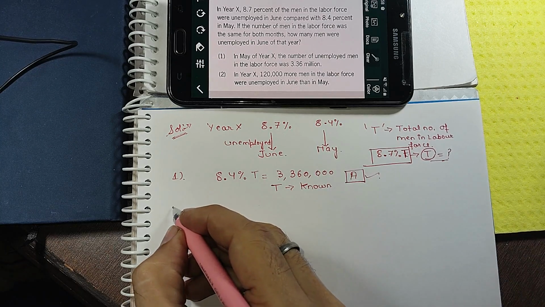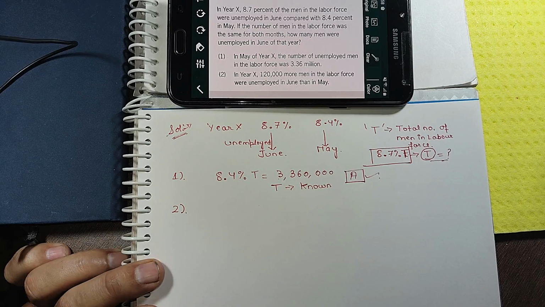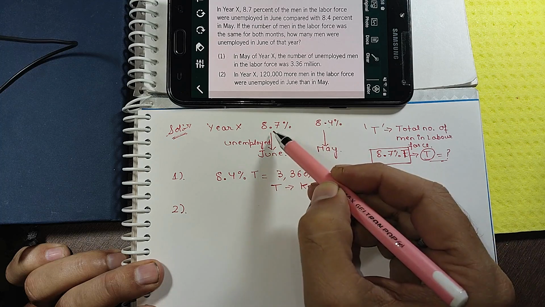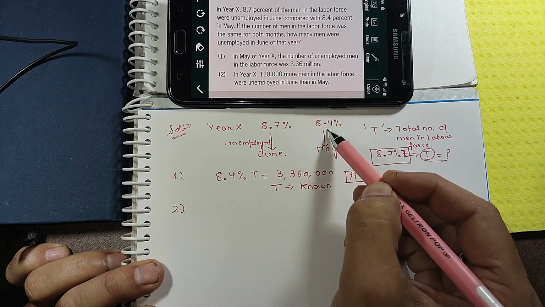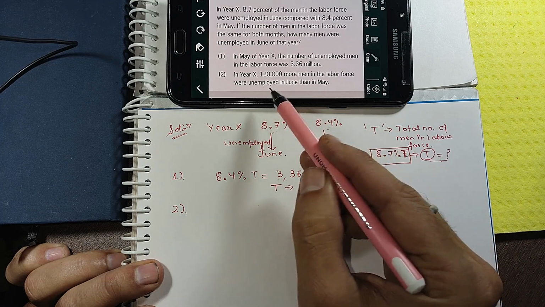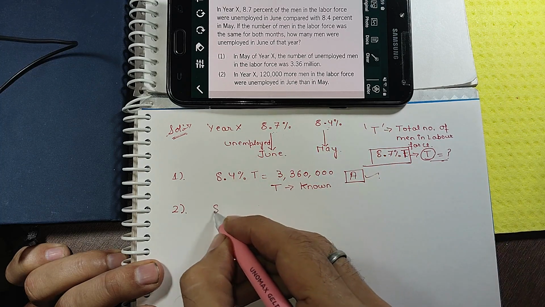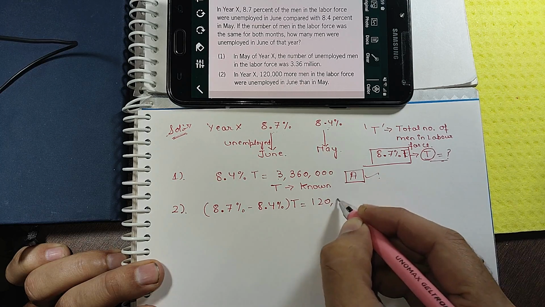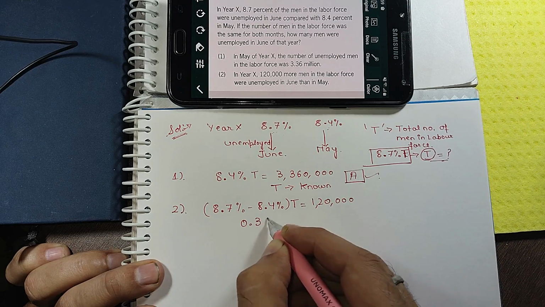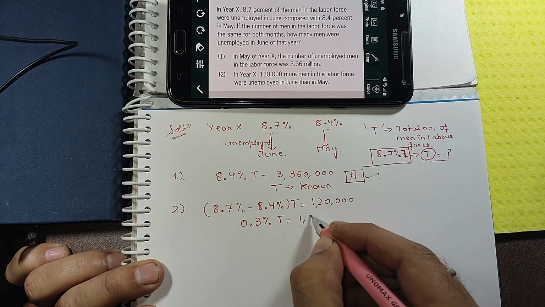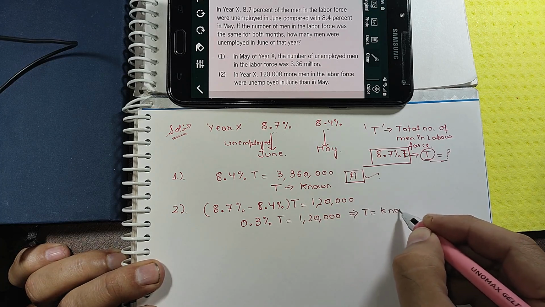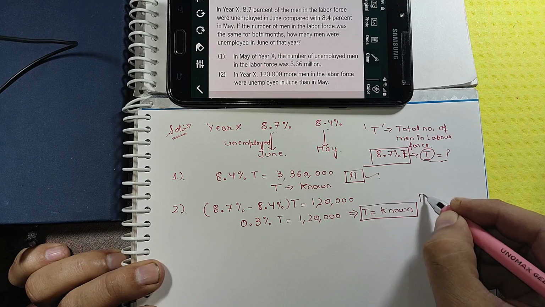Fine. Now moving to statement 2. Statement 2 tells that in year X, 1,20,000 more men in the labor force were unemployed in June than in May. What does that mean? That means since the percentage in June is greater than in May, this extra percentage is basically equal to the extra men who were unemployed in June. So that basically means that 8.7% minus 8.4% of T is equal to 1,20,000. So this basically means 0.3% of T is equal to 1,20,000. From this data also I can calculate the value of T. T can be known from this. So I will say that statement B is also sufficient to answer this question.